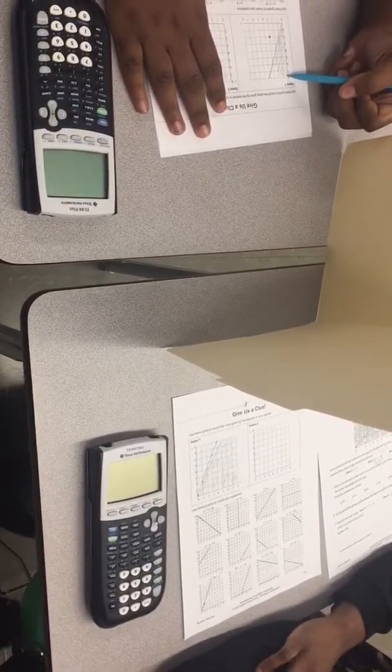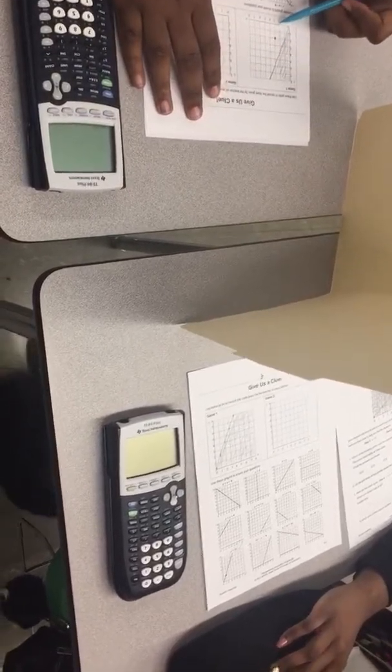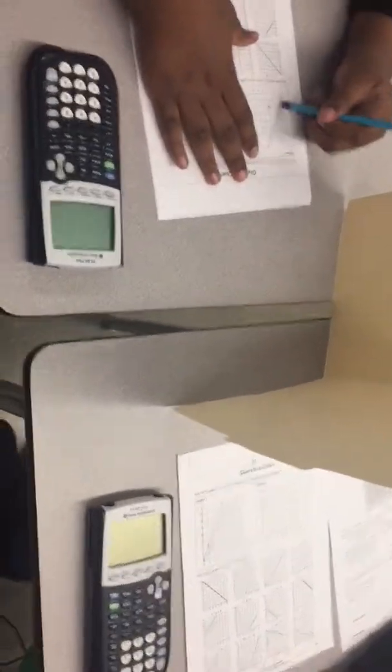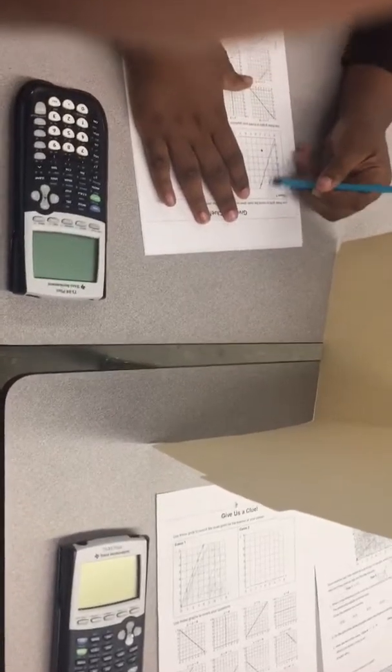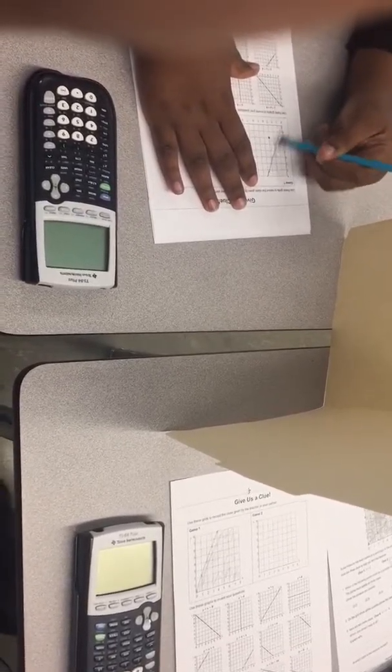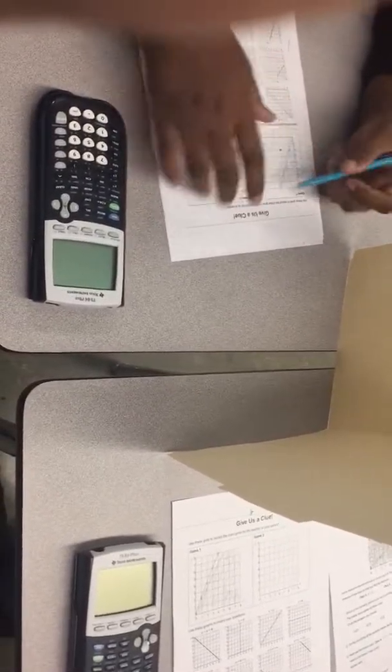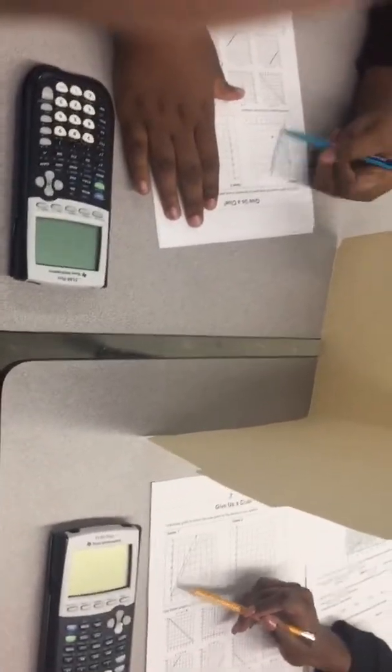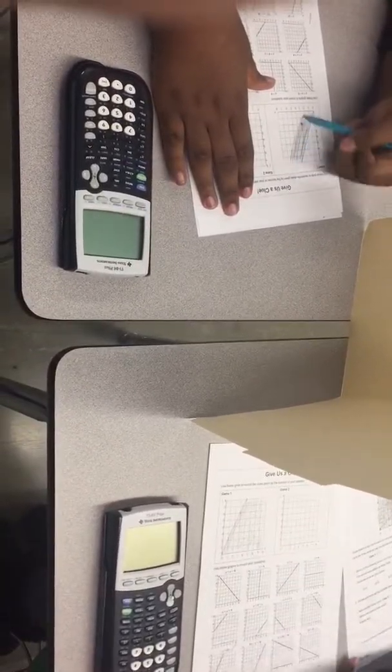Now you just told her less than. You tell me where it's not or where it is? Where it is. Oh, okay. What does less than mean? Does it mean above or below? Below. So the part shaded is with this. Where you want her to be. Yeah, there you go. Alright.